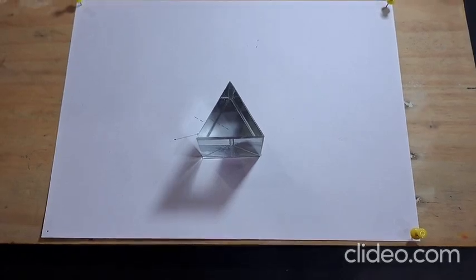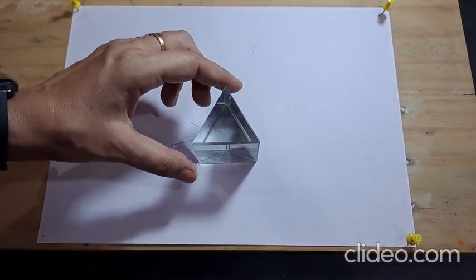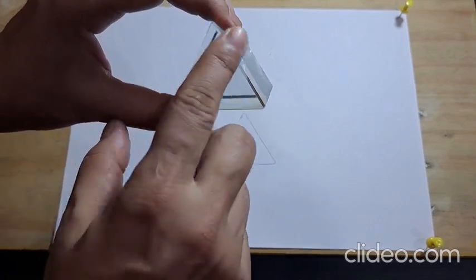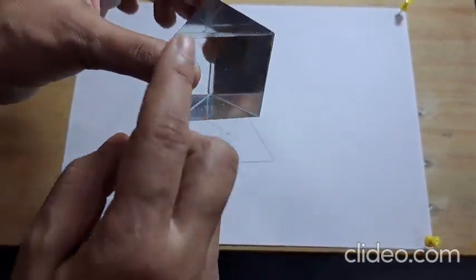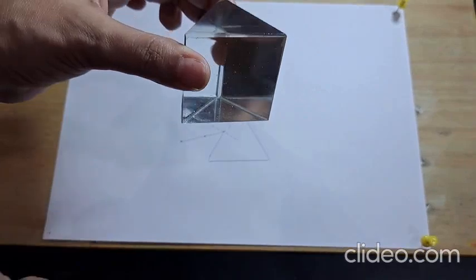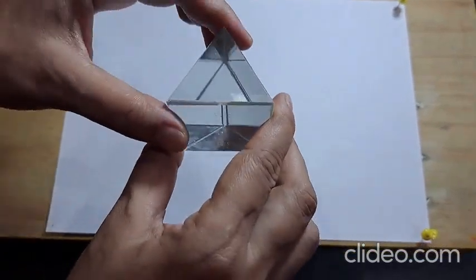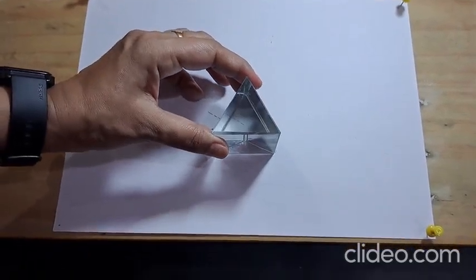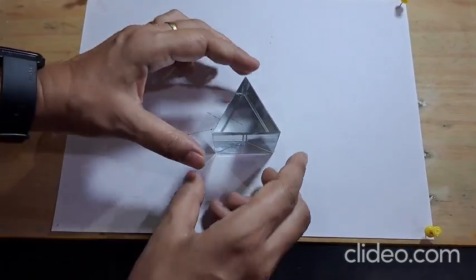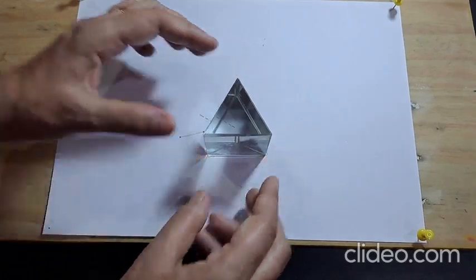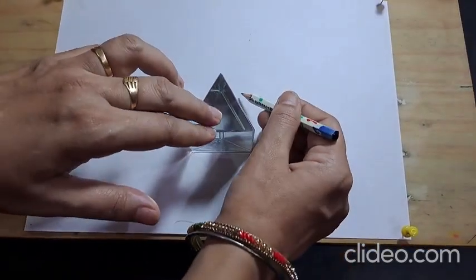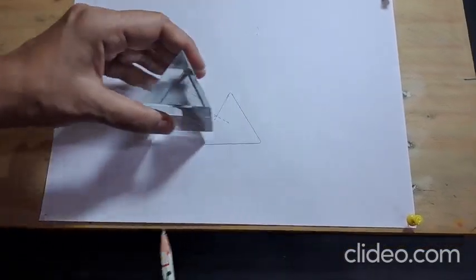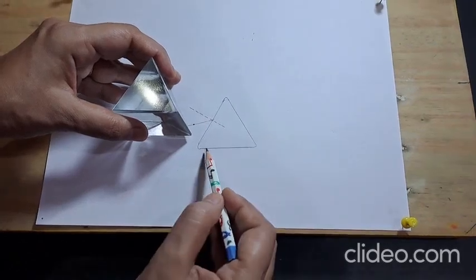Let us now see how refraction occurs through a triangular prism. So this is a triangular prism. As you can see, this is the triangular face of the prism and this is the rectangular face of the prism. So we have to place the prism on the sheet in such a way that the triangular base is at the bottom and at the top. After placing the prism on the sheet, we will mark the boundaries around it with the help of a pencil. I have already done that. So you can see the boundaries have been marked here.